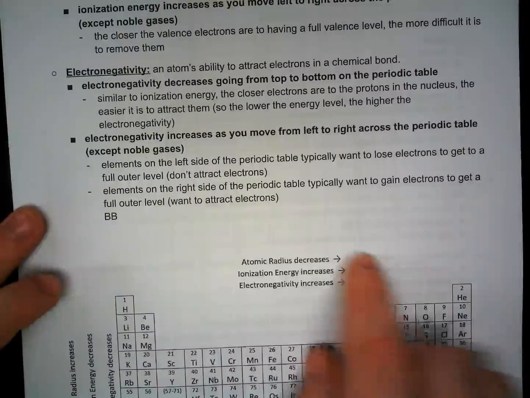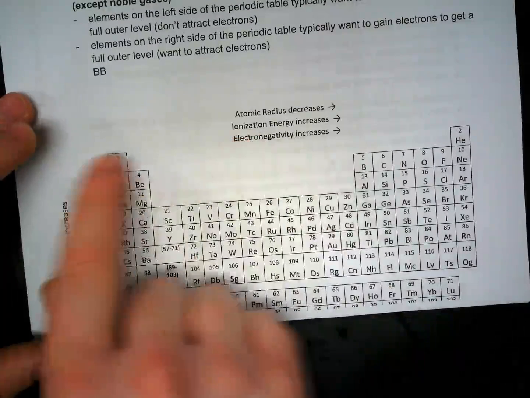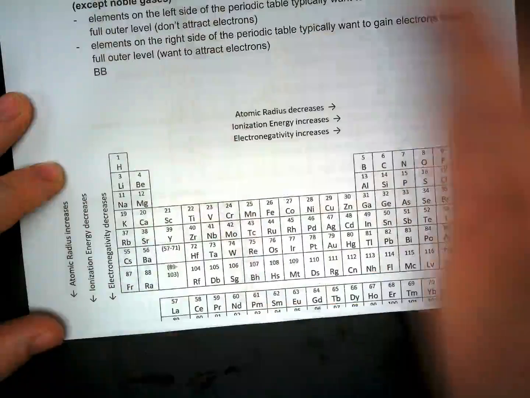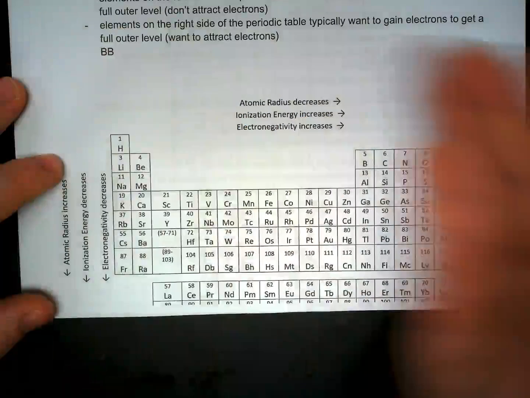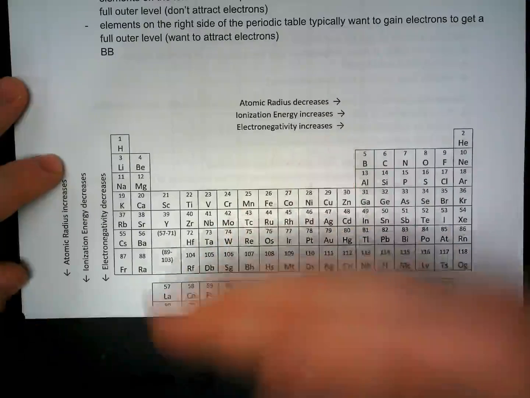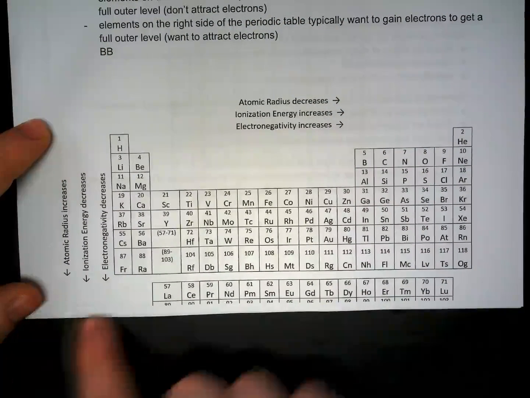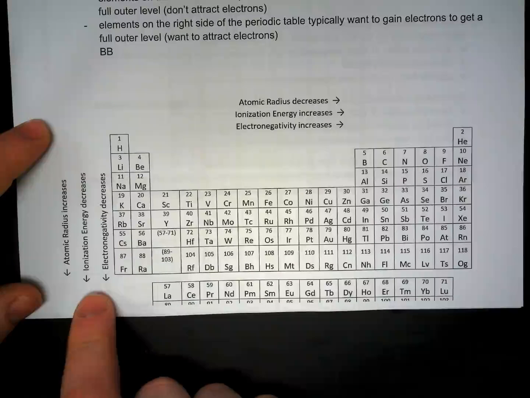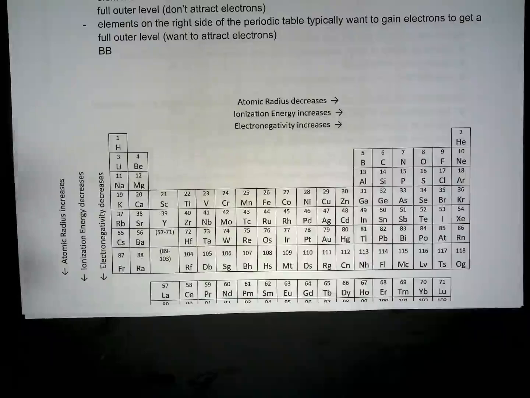Okay, and so here at the bottom we have a periodic table with all of these ideas. So again, as you move from left to right, atomic radius decreases, ionization increases, electronegativity increases. And as we move from top to bottom, atomic radius increases, ionization decreases, electronegativity also decreases.